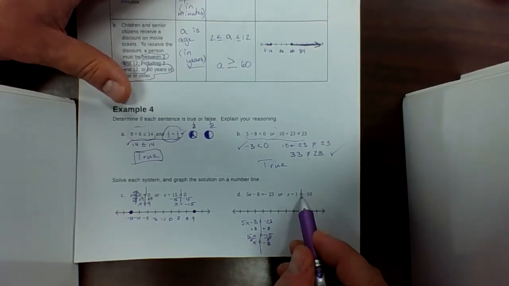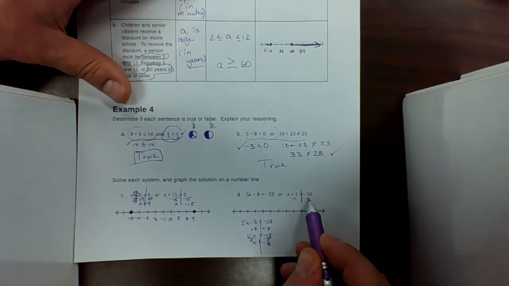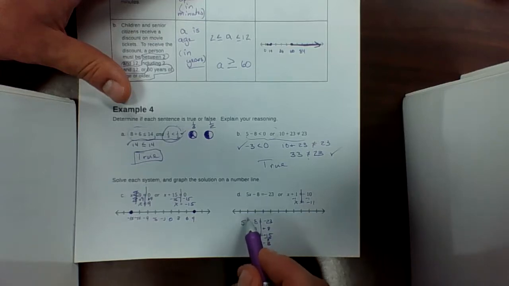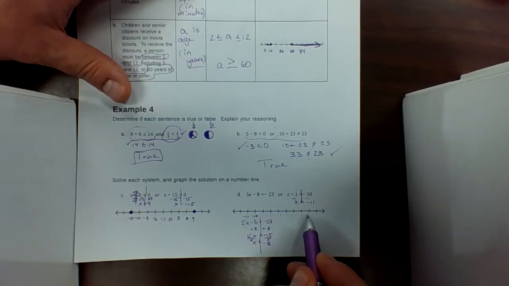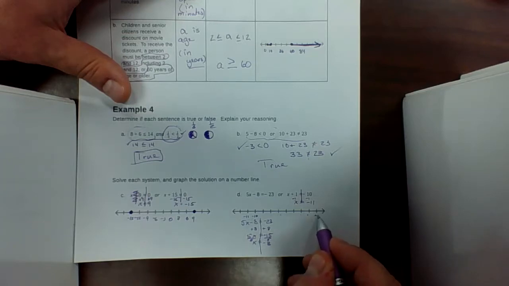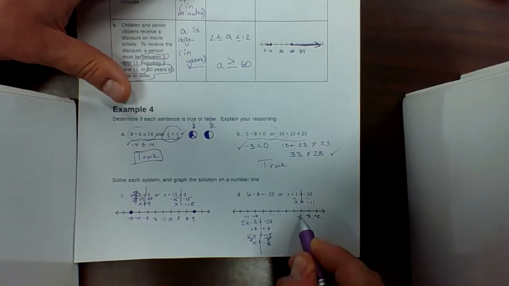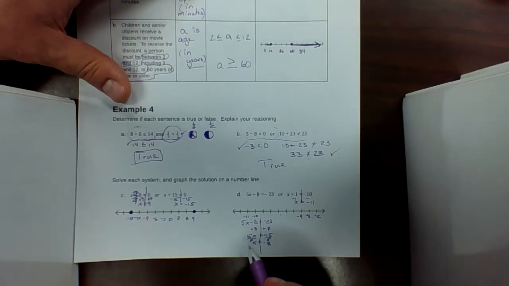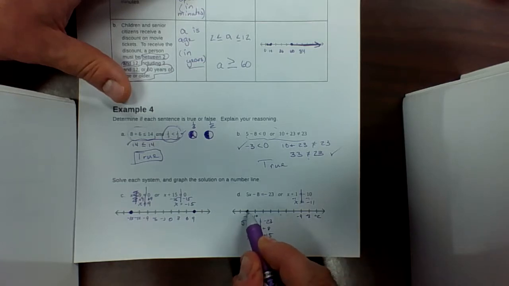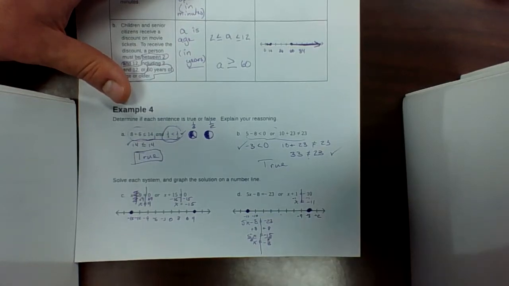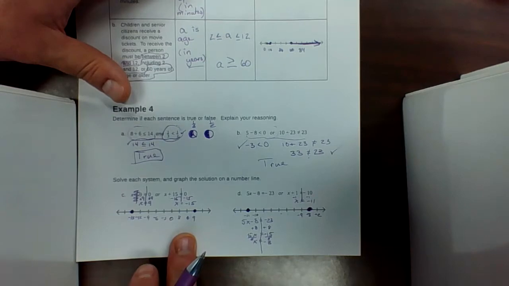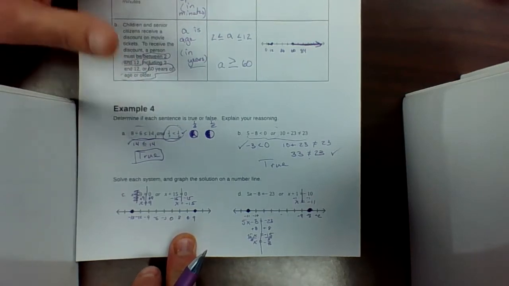And then up here, I can just do this up here. Minus 1, x equals negative 11. So now I'm going to start with negative 11, negative 10, 9, 8, 7, 6, 5, 4, 3, 2. So this is negative 2, negative 3, negative 4, and so on. So negative 11 is right here, and negative 3 is right here, and I have graphed two solutions on the same number line. Let's turn to the second page.